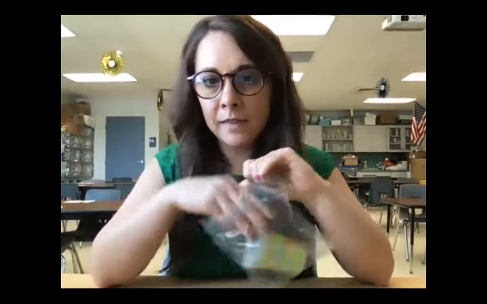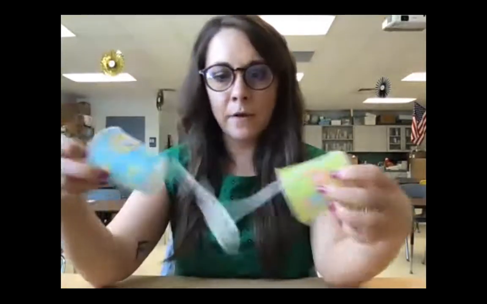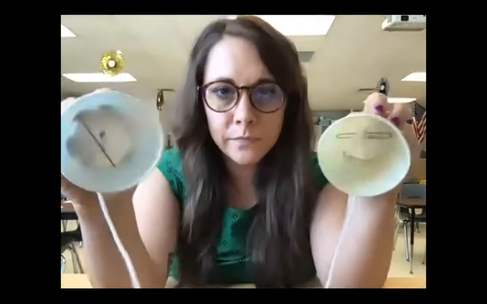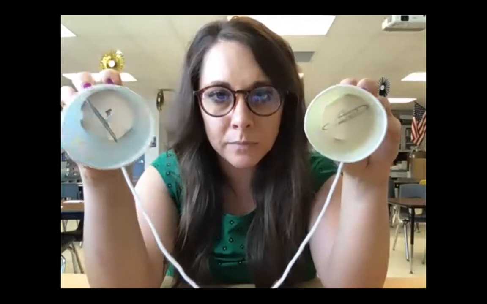So, to explore sound through a solid, I have these, called paper cup headphones. If you would like to make these at home, all you need are two paper cups, a piece of yarn, and two paper clips. So what you need to do is poke a hole in the bottom of each paper cup, tie the paper clips onto the ends of the yarn, and just run it through there.